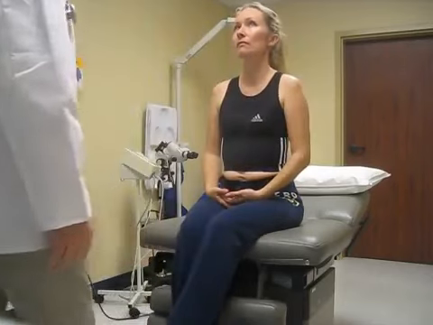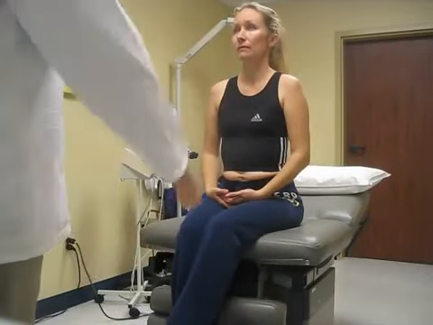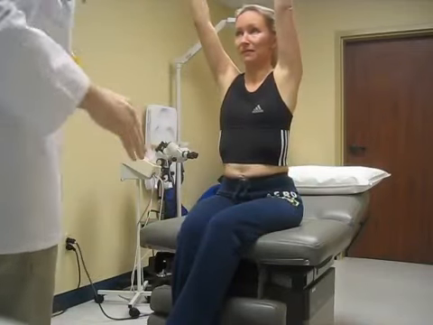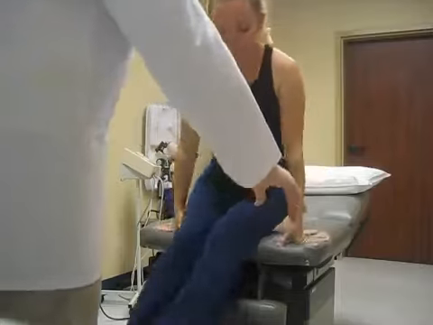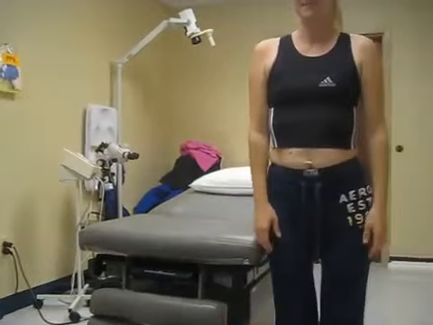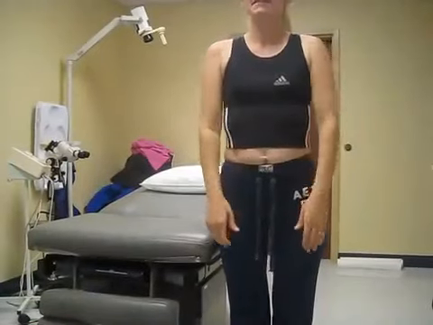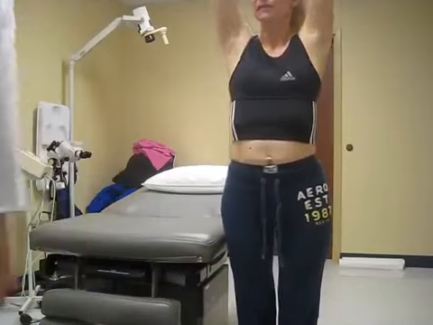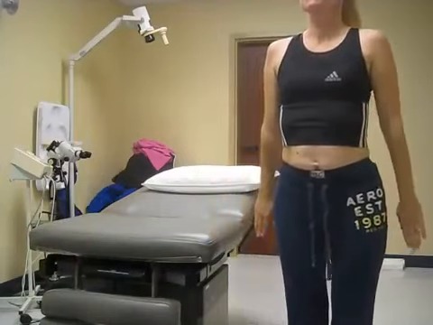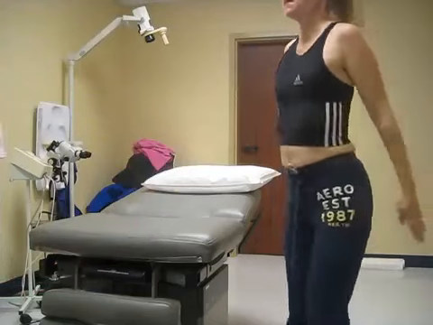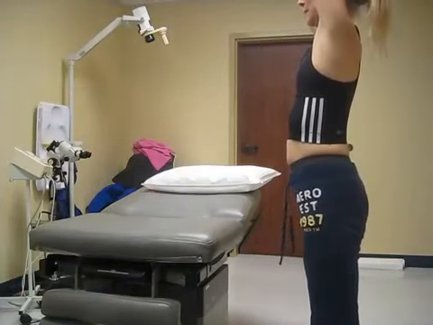Good. We're going to check the range of motion of the shoulders. So I'm going to have you arms up. And then you might actually need to move over here. Let me just check the camera. Should I see you? Okay. Flexion, extension, hyperextension, abduction, adduction.